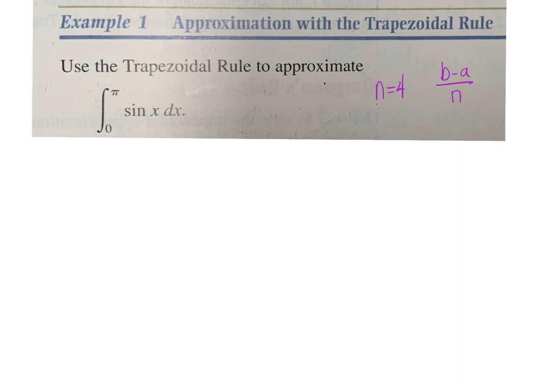That's how far apart each one's going to be. You're taking your total distance and dividing by how many you're going to have. That tells you the average distance of each one. So I would take pi minus 0 and put it over 4. So each one of mine is going to be pi over 4. So delta x just represents how I'm walking.